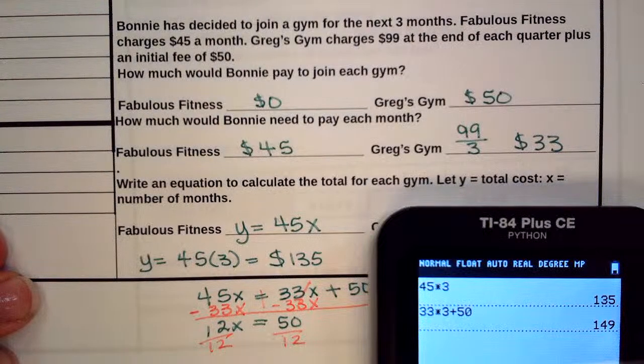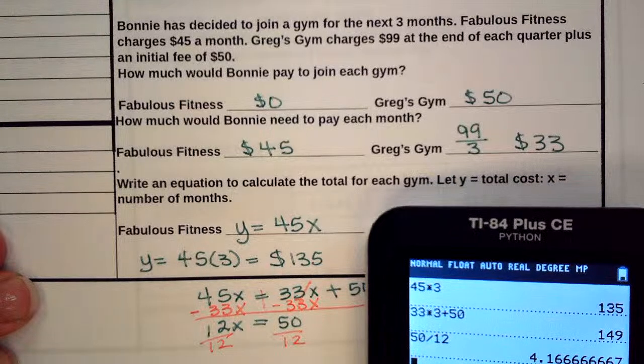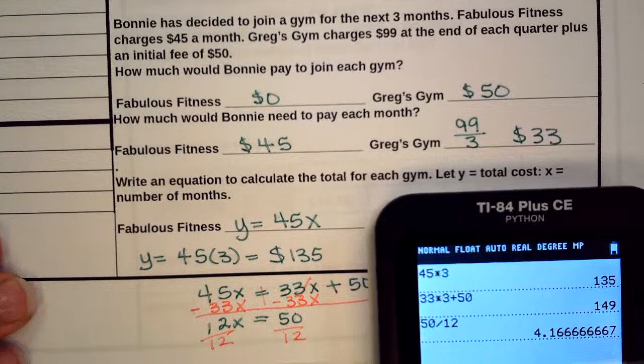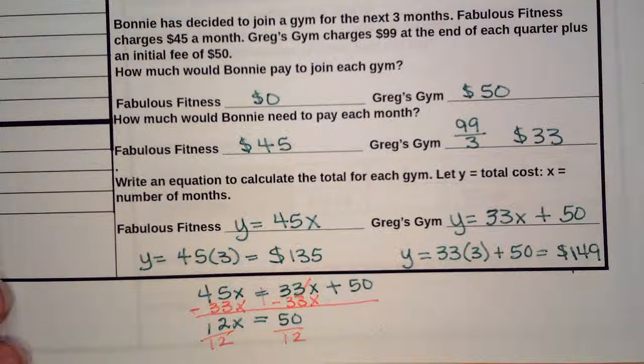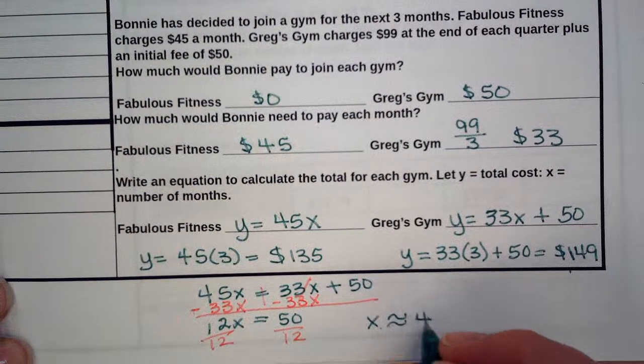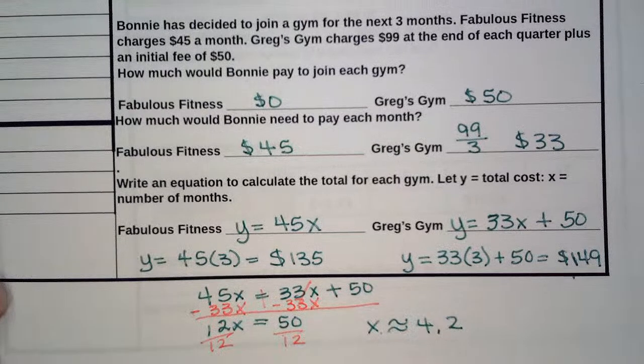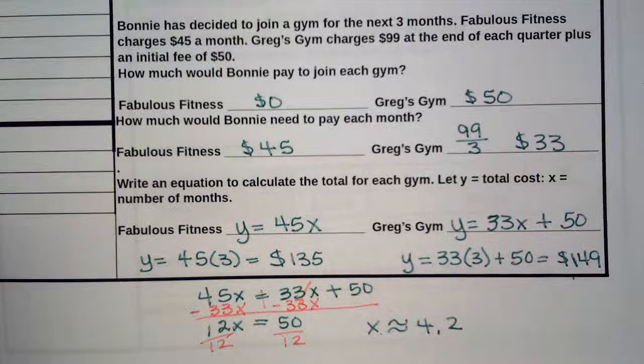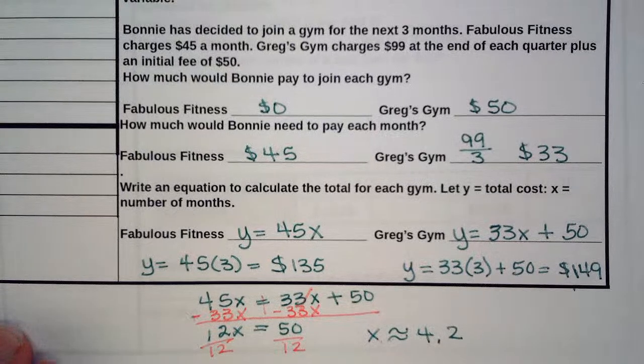So, $50 divided by 12 gives me 4.166. So, it would be about 4.2. Okay, now, if all you're doing is joining for the winter months for those 3 up to 4 months, Fabulous Fitness would be the better deal. But if you go 5 or more months, if you decide to make it a lifetime commitment, you would definitely want to go to Greg's Gym because in the long run it would be cheaper.